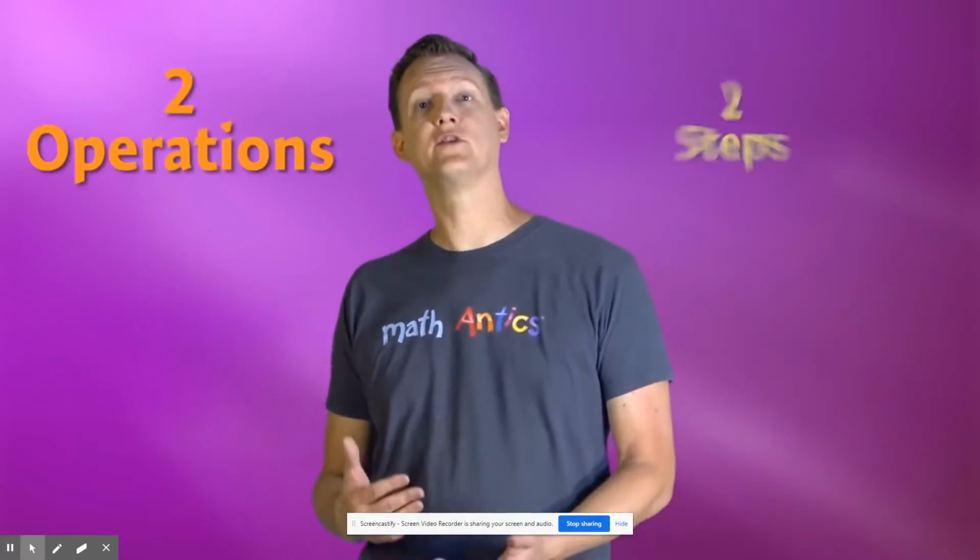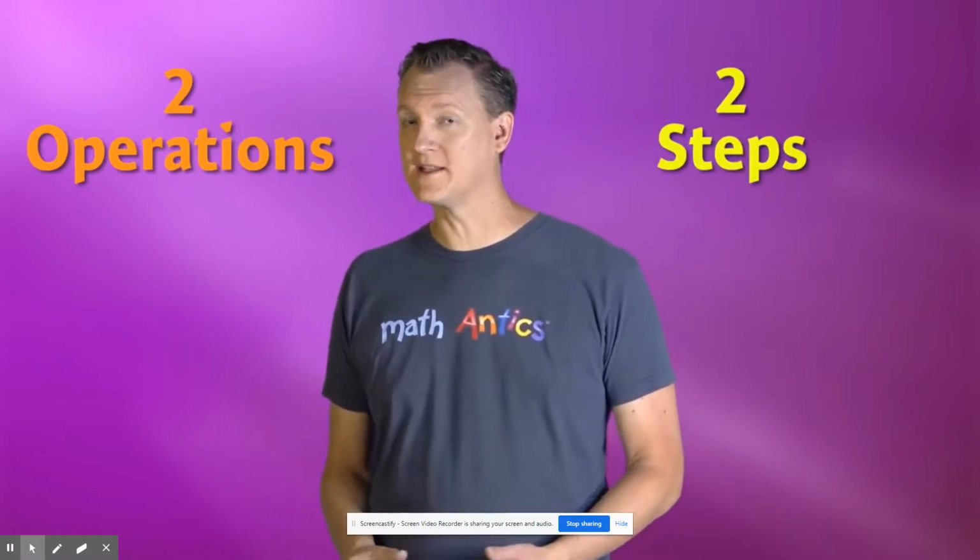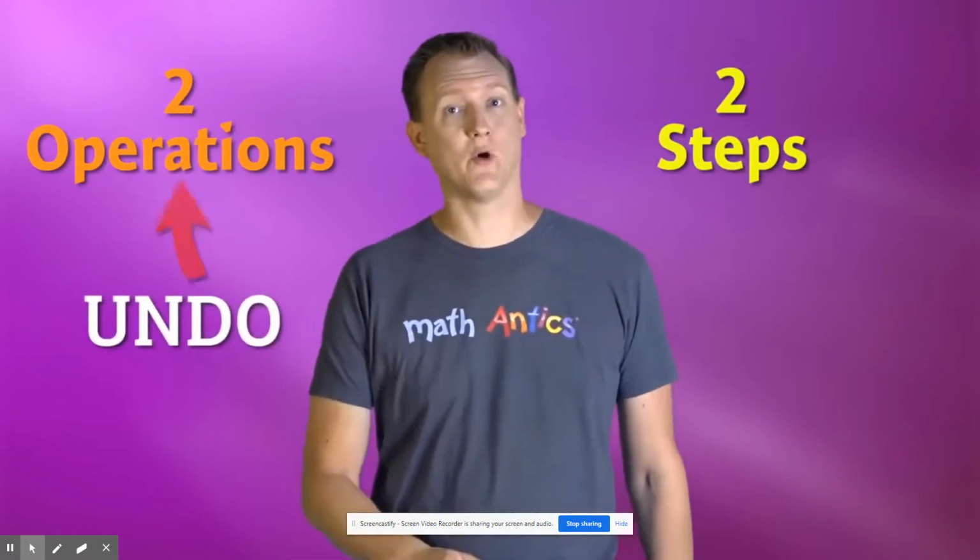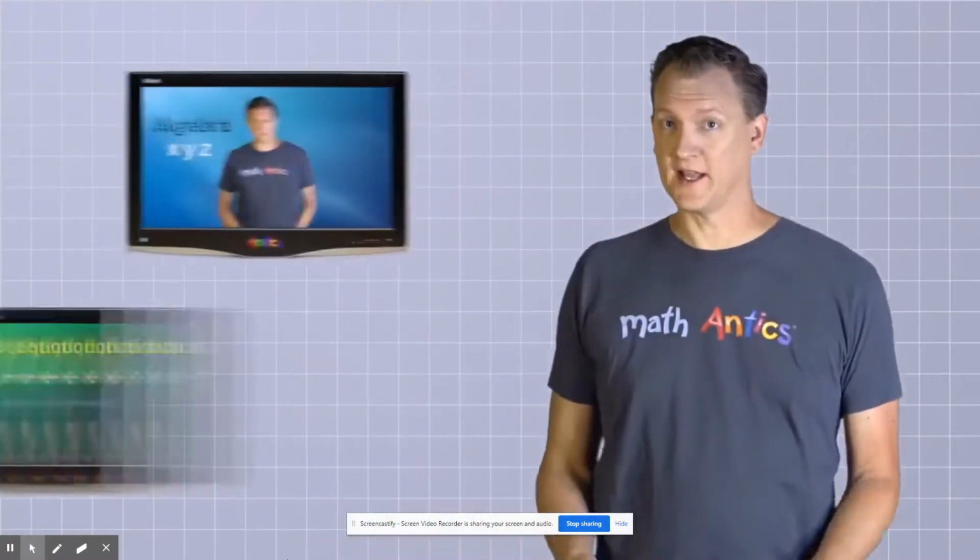Now, as you might expect, equations that have 2 arithmetic operations in them are going to require 2 different steps to solve them. In other words, to get the unknown all by itself, you'll need to undo 2 operations. But that doesn't sound too hard, right? I mean, we learned how to undo any arithmetic operation in the last 2 videos.